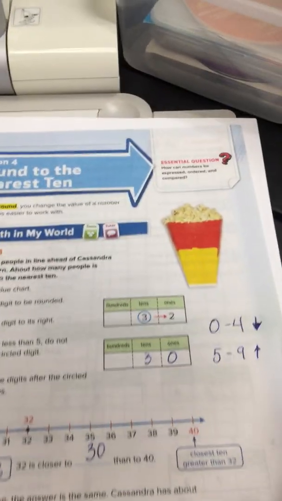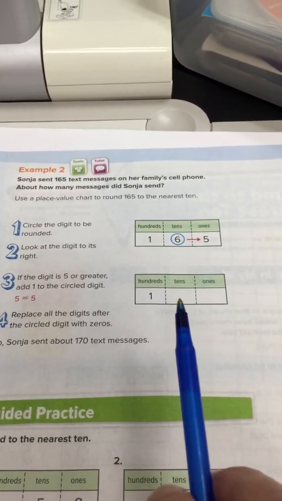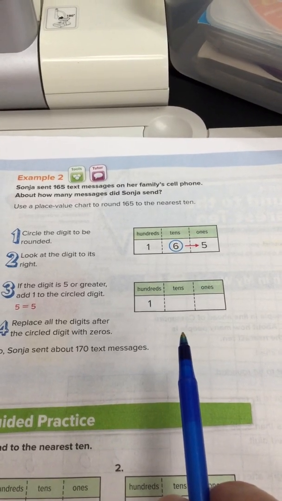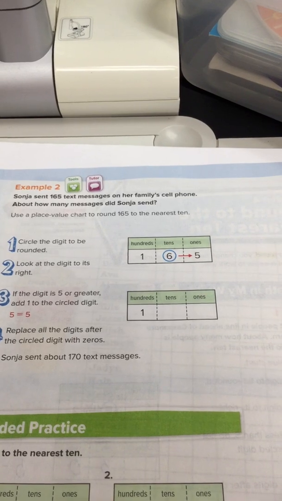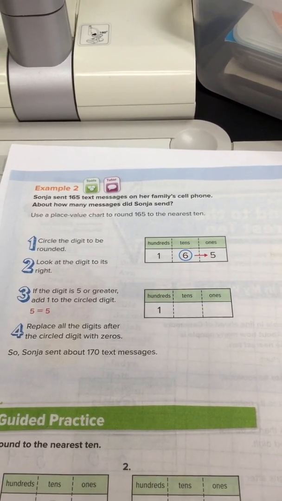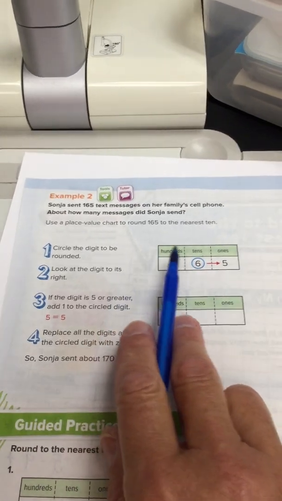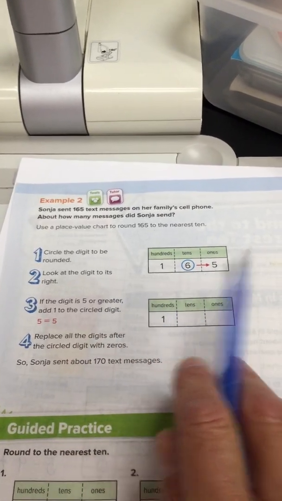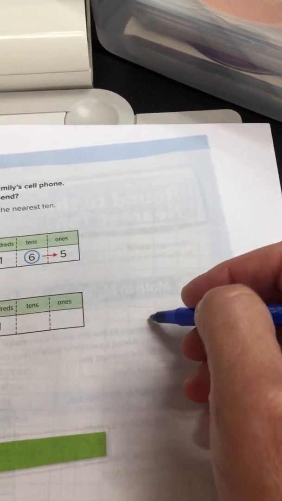Okay, let's go to the next problem in the back. And this one says Sonia sent 165 text messages on her family's cell phone. About how many messages did she send? Okay, so use the place value chart. So same thing here. Now I'm going to write my little tool over here again.